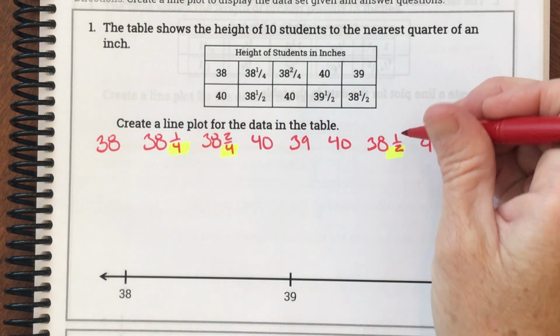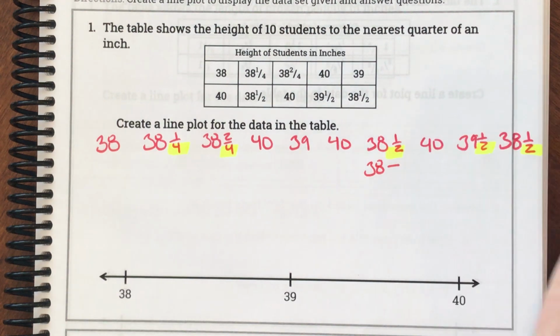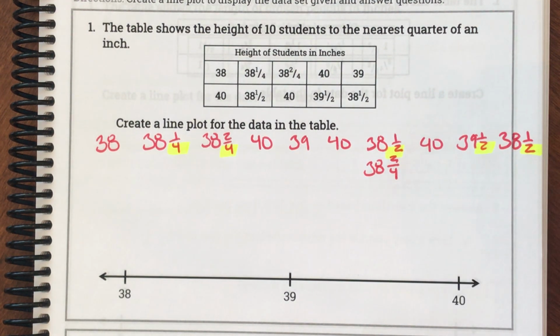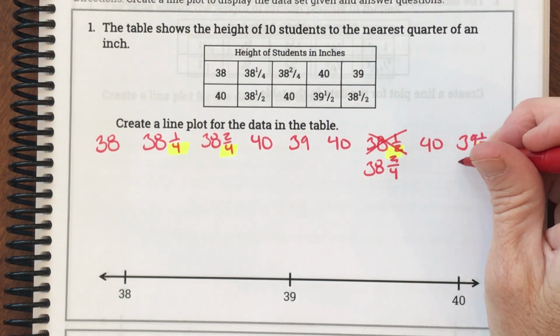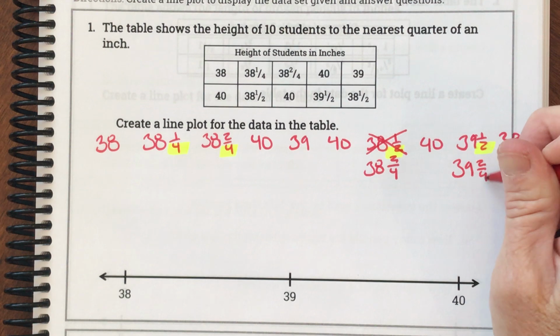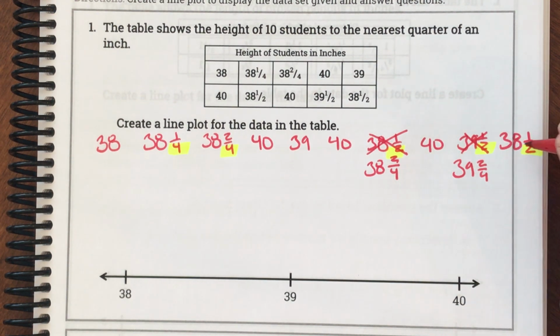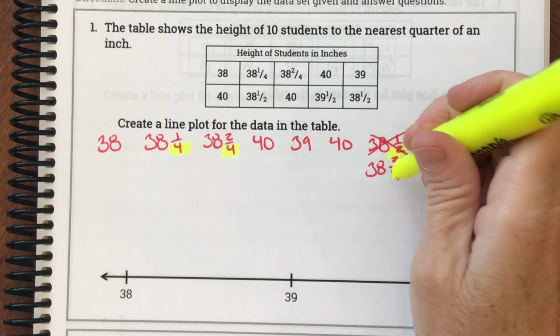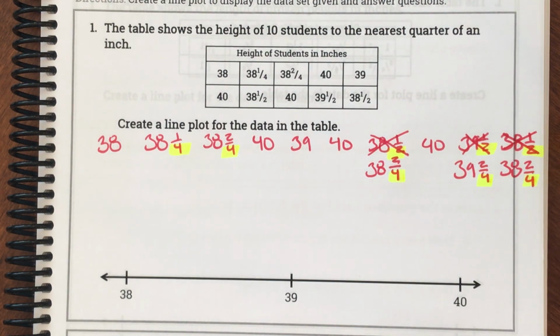So what is 38? 38 is how many? How many fourths is that? Well, 1/2 is the same as 2/4. So I can cross that one off. And then 39 and 1/2, well, 1/2 we just said is the same as 2/4. And then 38 and 1/2 would be 38 and 2/4. So now when I look at my denominators, all my denominators match. I have a denominator of fourths. Okay, so that was step 2.